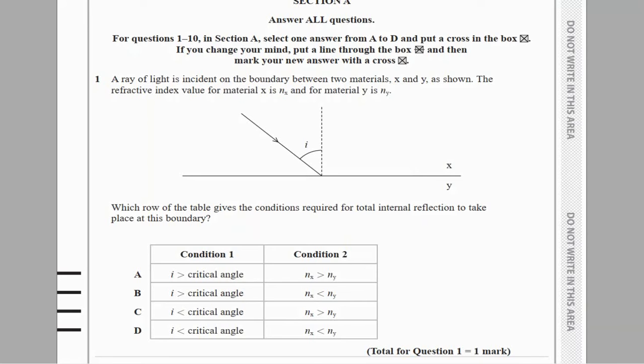So since light must be traveling from a more dense to a less dense medium, X has to be more dense, meaning X must have a higher refractive index. So Nx must be greater than Ny, and the angle of incidence, that is the second requirement, is always greater than the critical angle. So answer should be A.